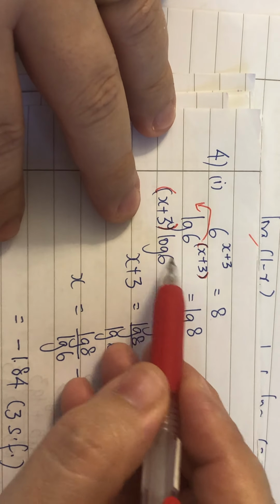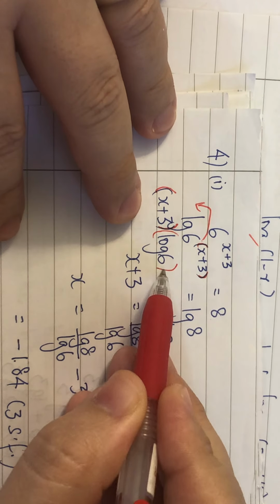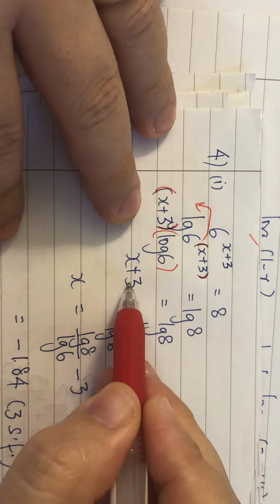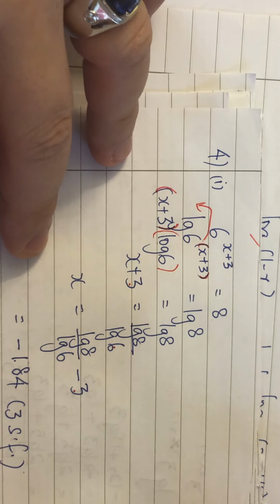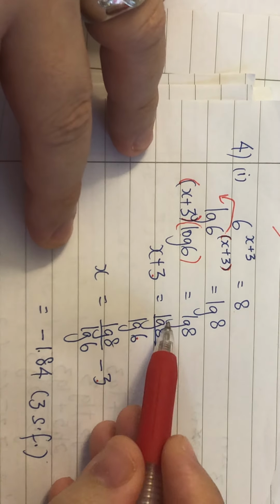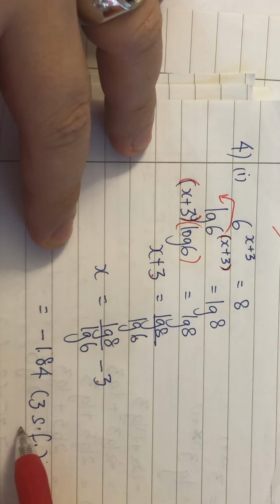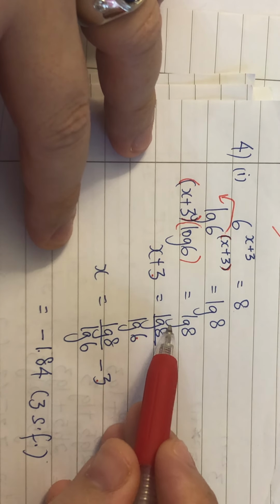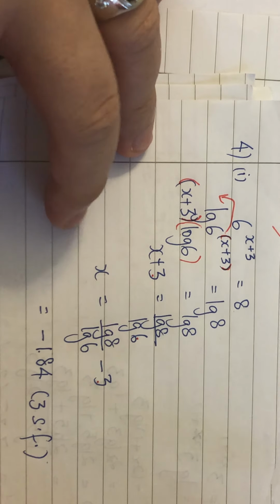After this, what do I do? This log 6 is just a number. So I divide both sides by log 6. And then I end up with this. Then I minus both sides by 3, then I end up with this. Press calculator. Now look at how I do the working. I do not bother to find out what this is first until the very last step, because I don't want to work with 5SF. I work with the exact answer, then finally I round to 3SF.